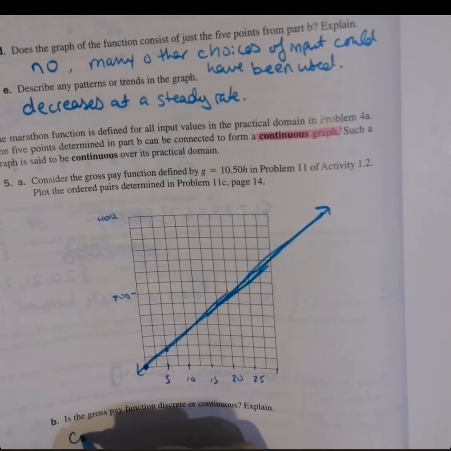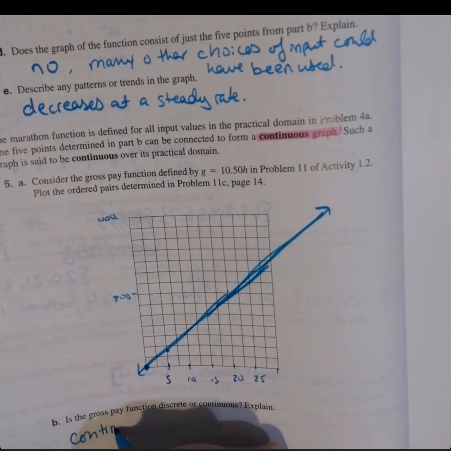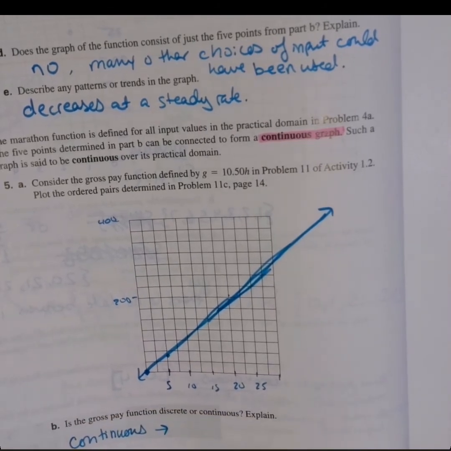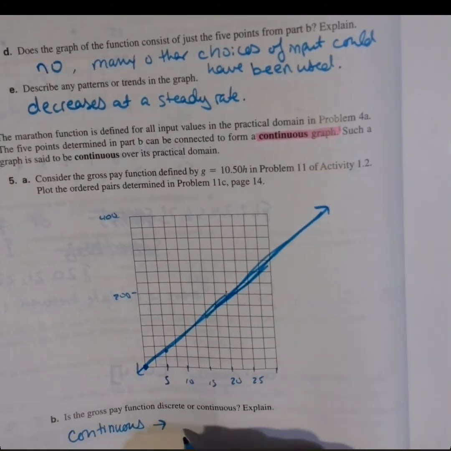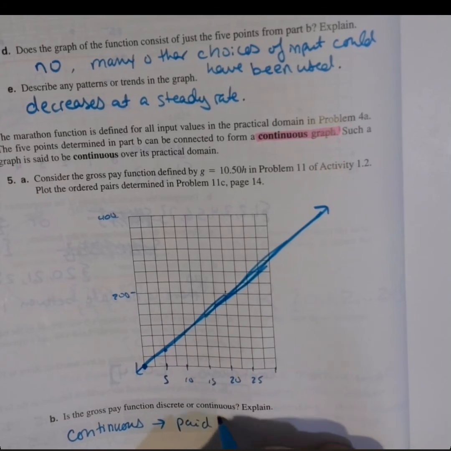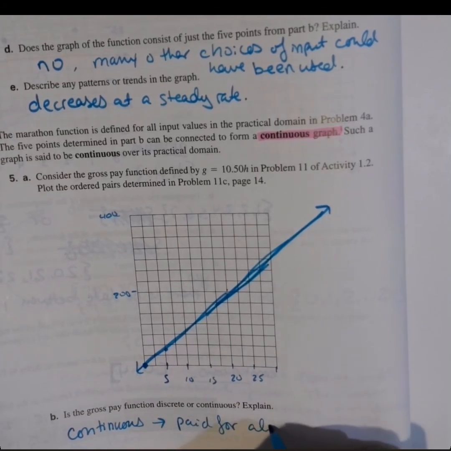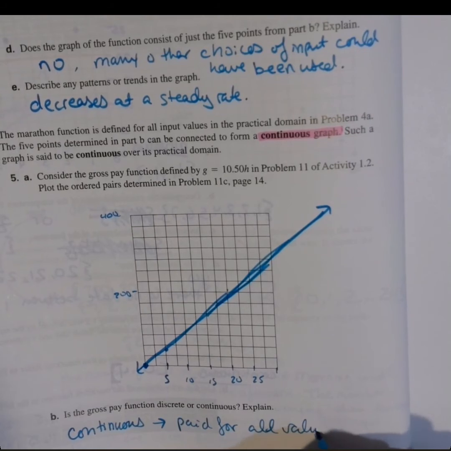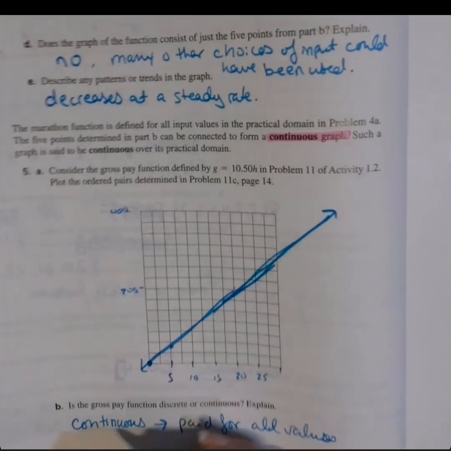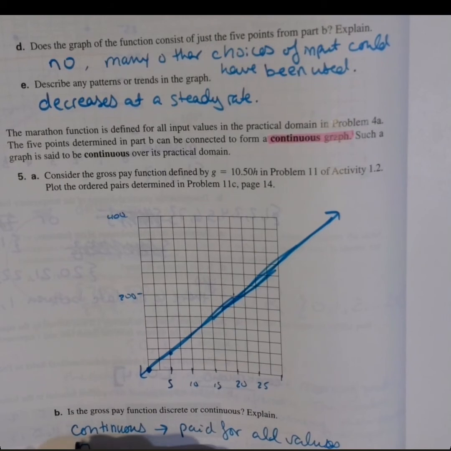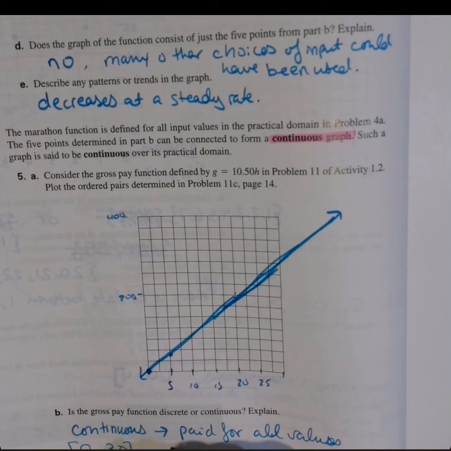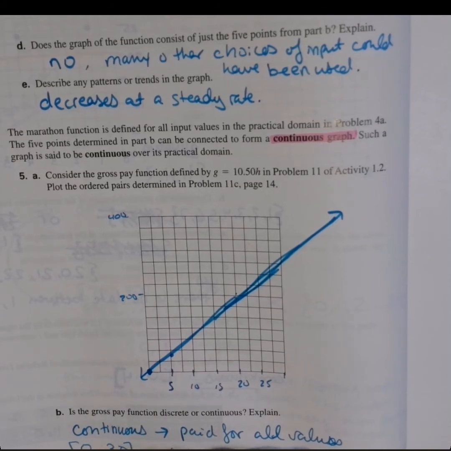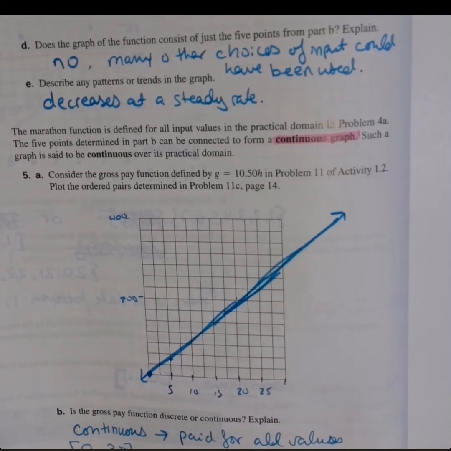And so if that's the case, this is a continuous function. Okay, so we are paid for all input values between 0 and 30, including fractional time.